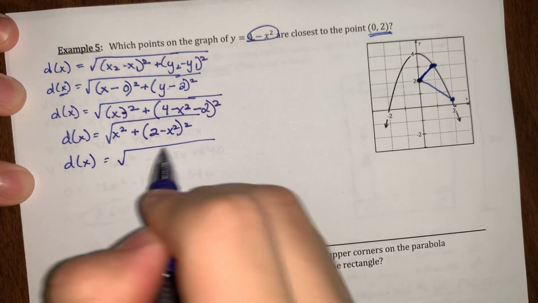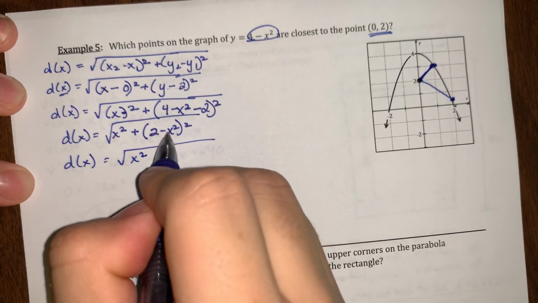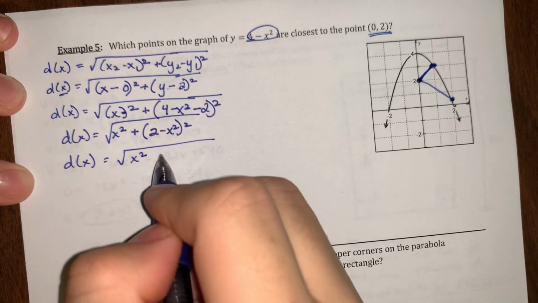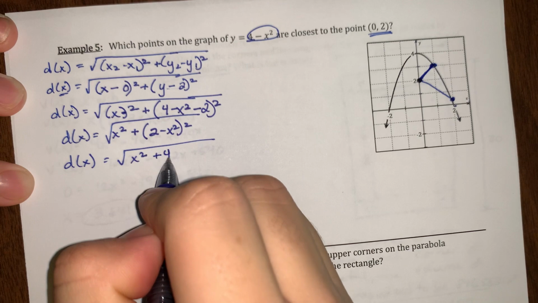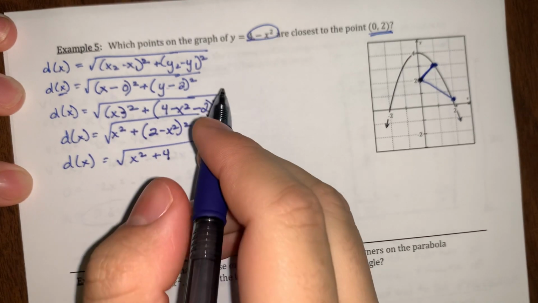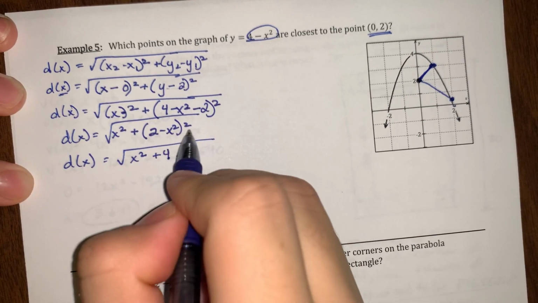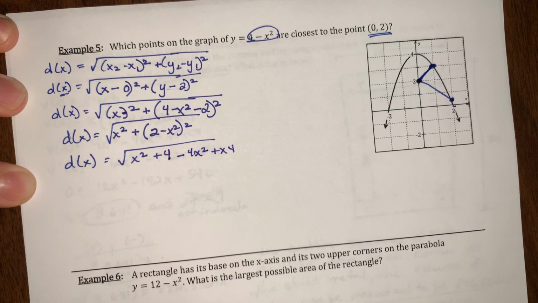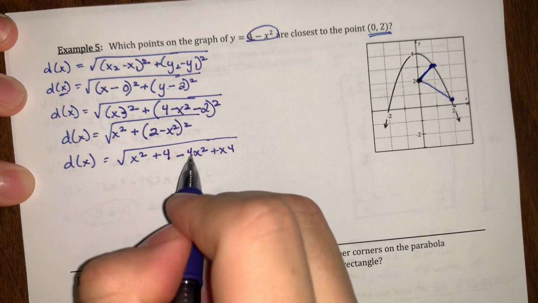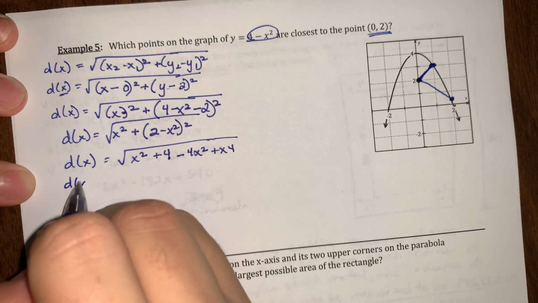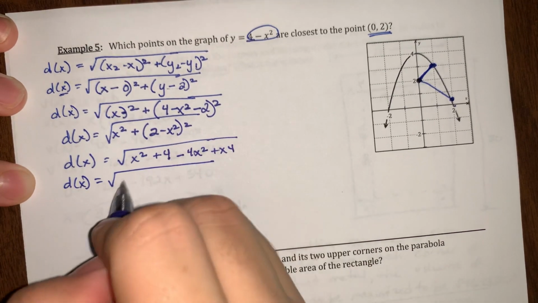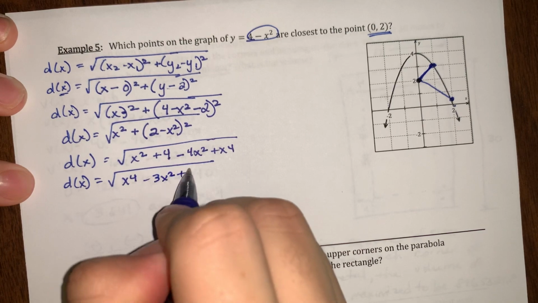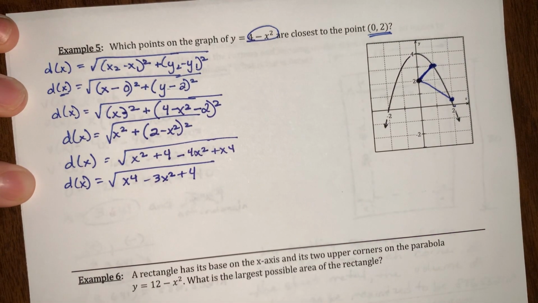And then this is the boring part. I have to do all the algebra. So that'll be x squared, and if I were to multiply out 2 minus x squared times 2 minus x squared, that will be 4, minus 2x squared, minus 2x squared, and then plus x to the 4th. All right. Combine like terms. So then I have d of x is equal to the square root of x to the 4th minus 3x squared plus 4. All right. That was a bit annoying.